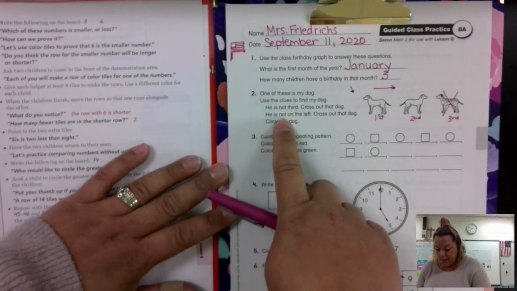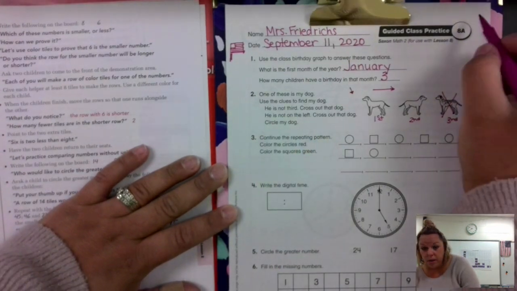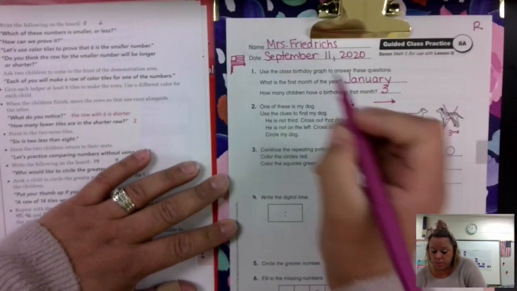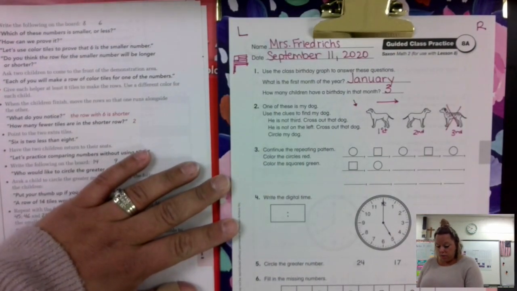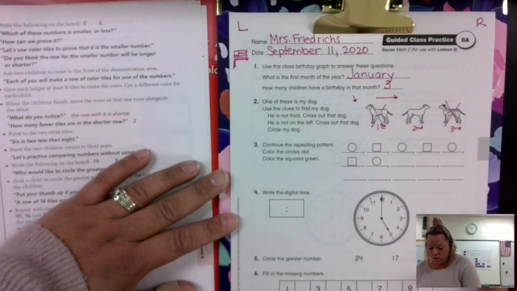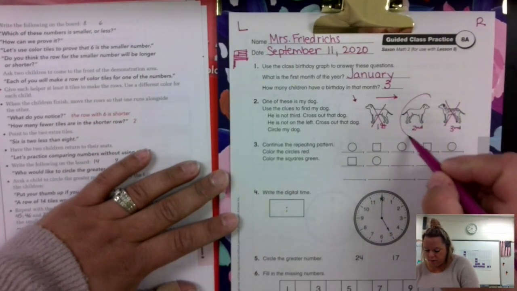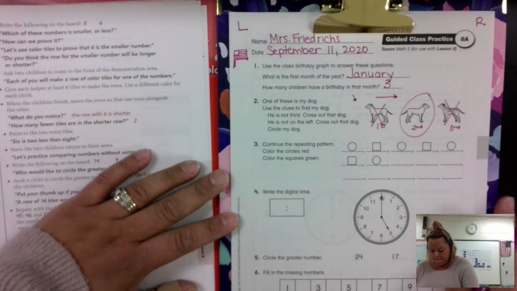Next, he is not on the left. Cross out that dog. Oops, now I need to know my left and my right. Here's my right, here's my left. Which dog am I crossing out? This one. Okay, so circle my dog. I only have one choice left. It says doggy in the middle.